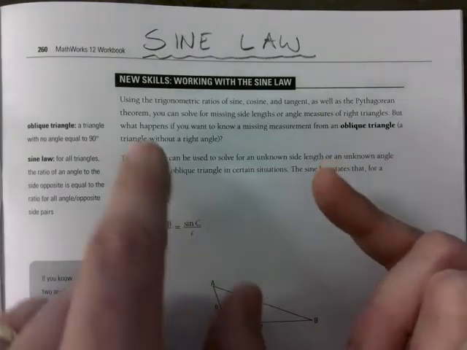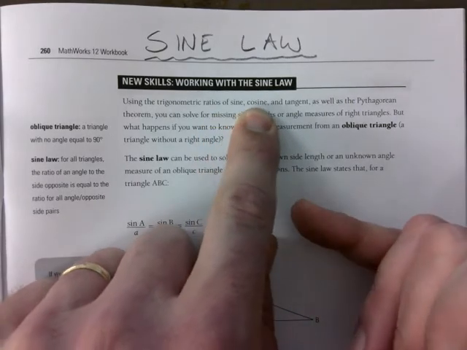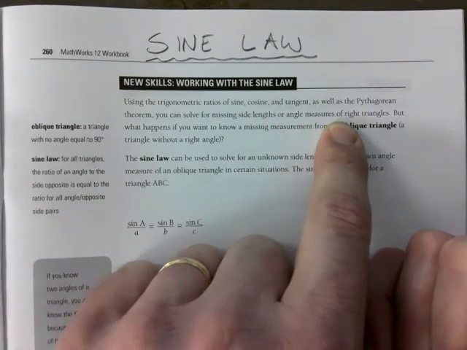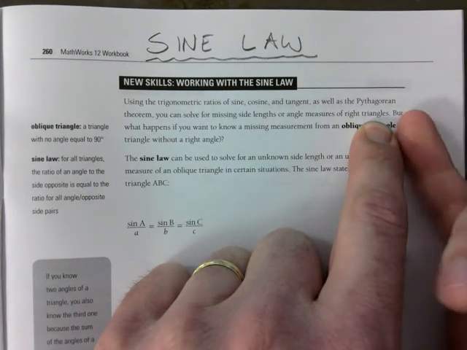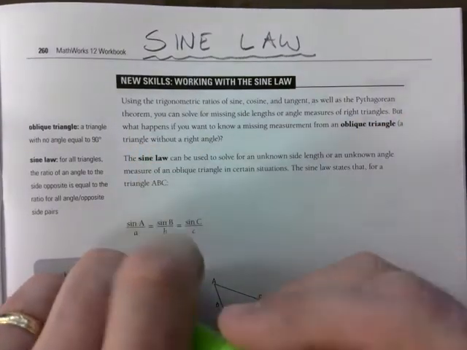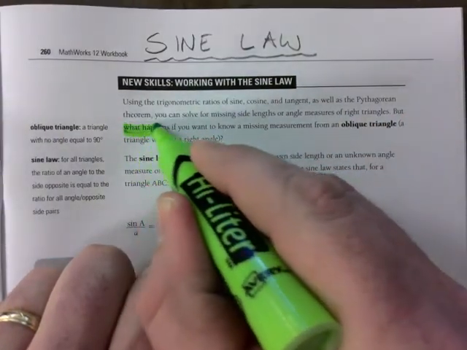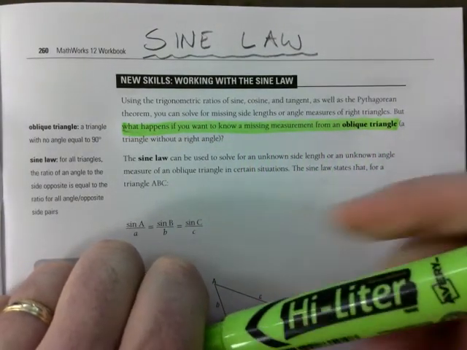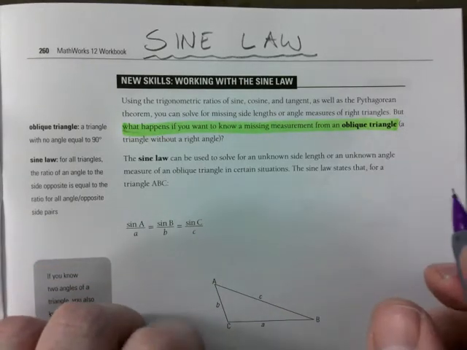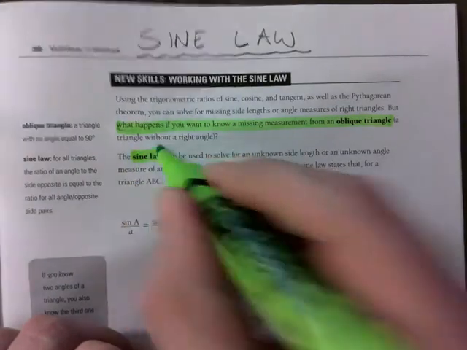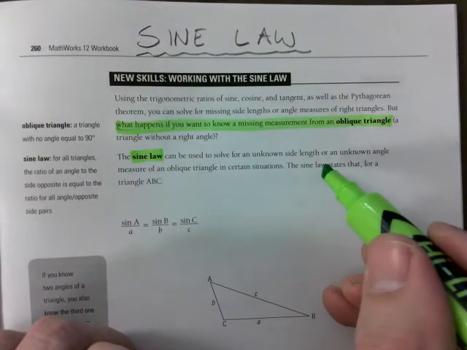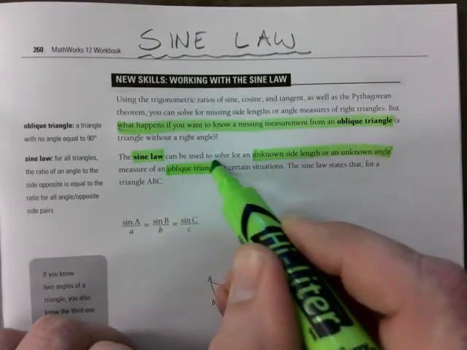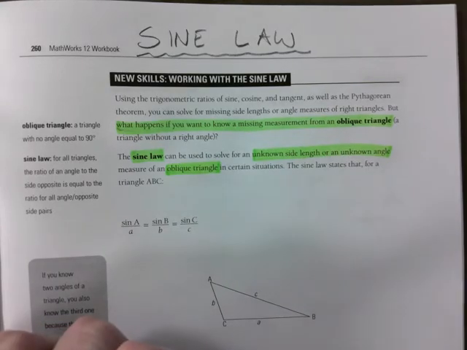So basically just reviewing, using the trig ratios sine, cosine, and tan, as well as Pythagorean theorem, you can solve for missing side lengths or angle measures of right triangles. So that's what you did in the past. But what happens if you're missing a measurement of an oblique triangle? Sine law, right? There's that word. Sine law can be used to solve for unknown side lengths or unknown angles of an oblique triangle. But this is what the text is not telling you.